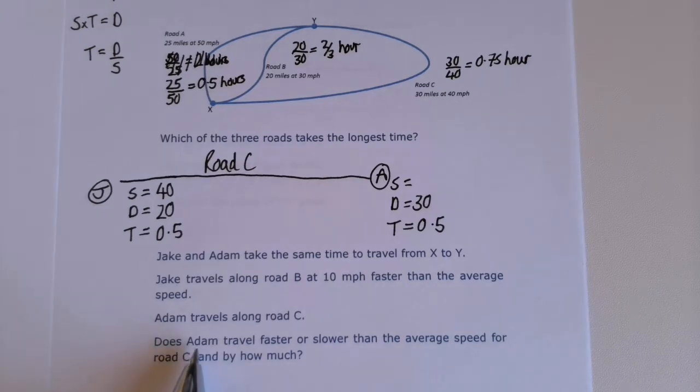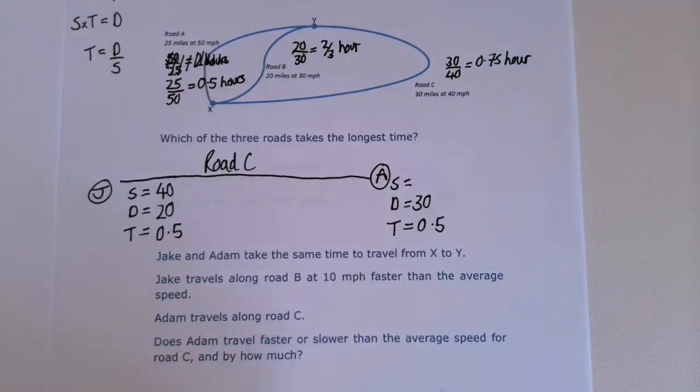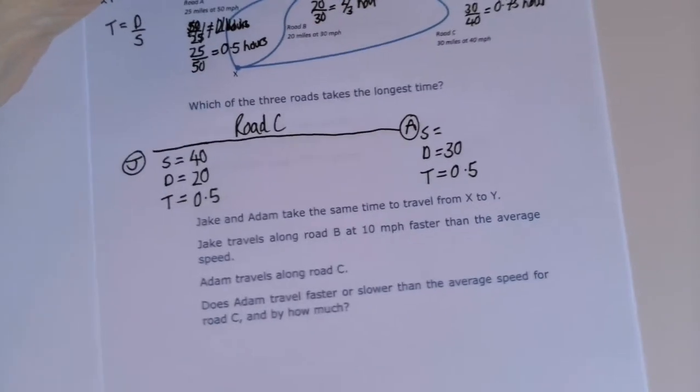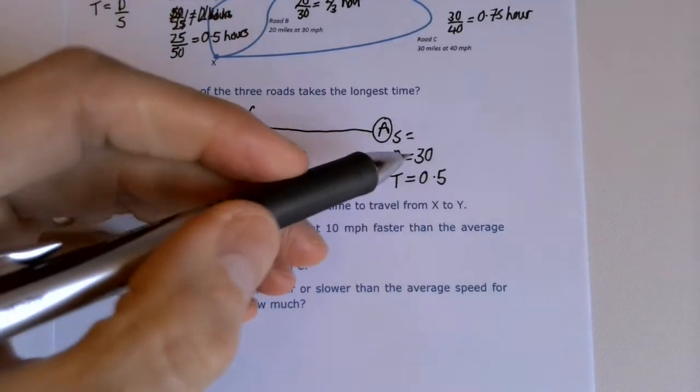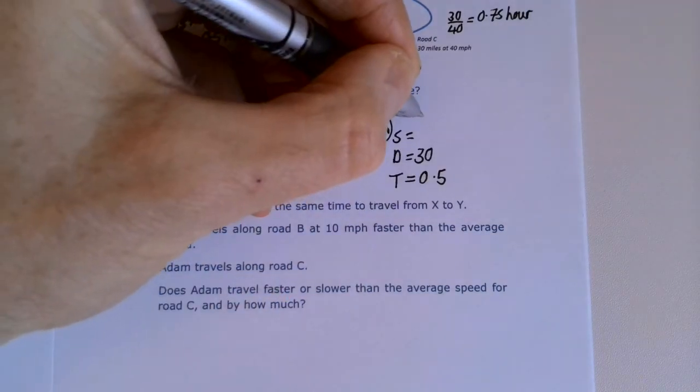The question is then, what's Adam's speed? Is it faster or slower than the average speed? The average speed on road C is 40 miles an hour. Is Adam's speed faster or slower than that? Well, I've got all the information I need to work it out. I know what speed is. Speed is distance over time. So I'm just going to do 30 divided by 0.5.